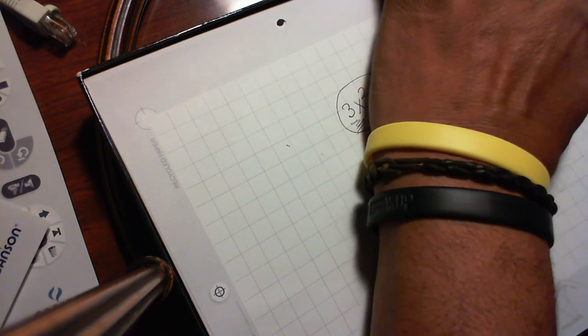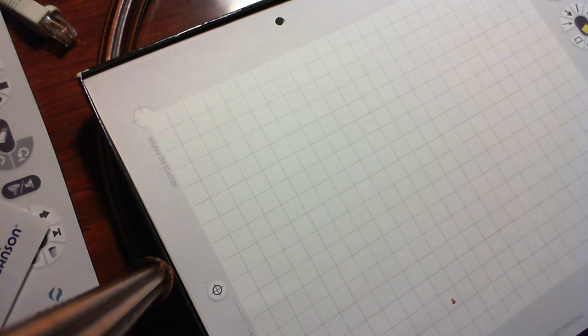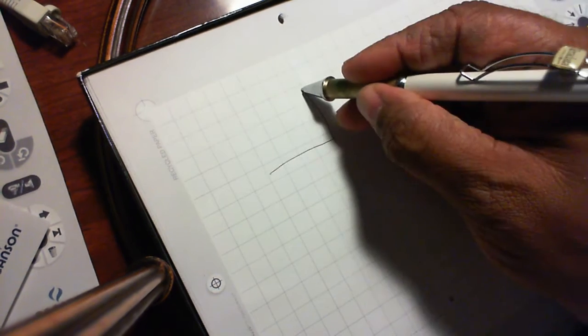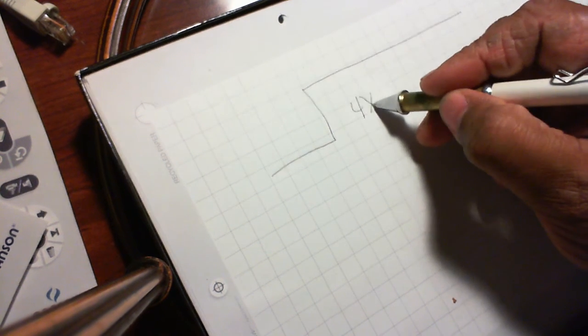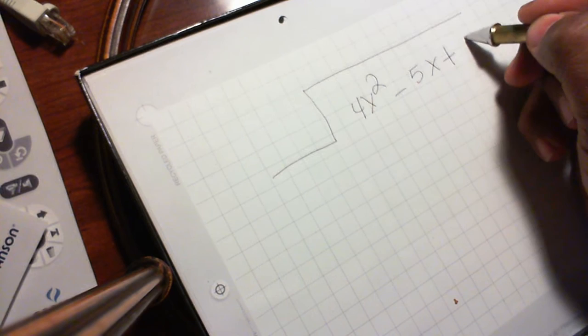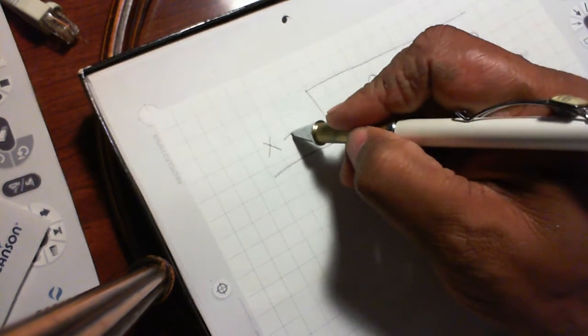Now the second thing that I want you to understand here is to be able to divide two polynomials. So if I have a polynomial, how do we do long division? Now let's suppose I have 4x squared minus 5x plus 2. I want to divide this by x minus 2.